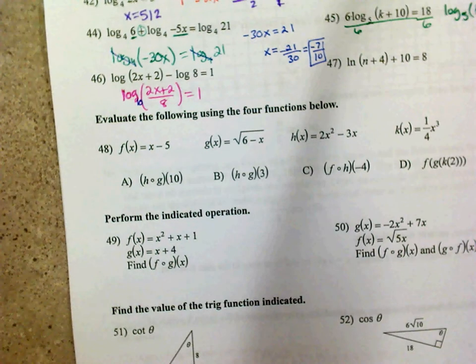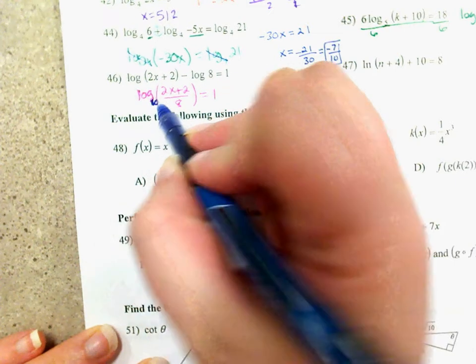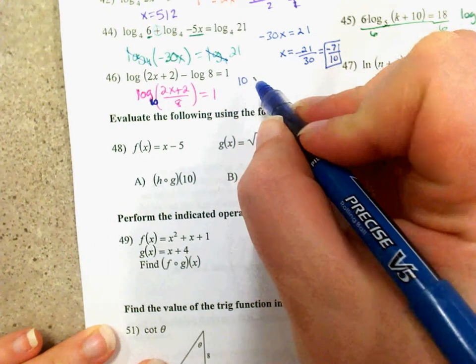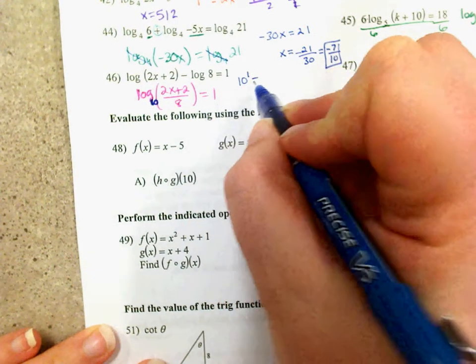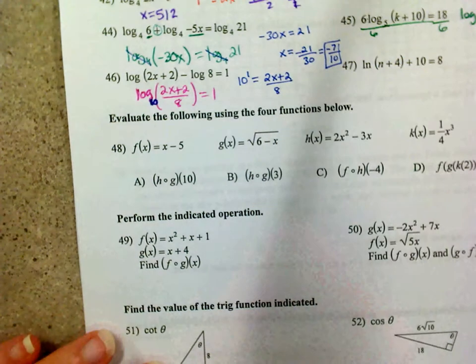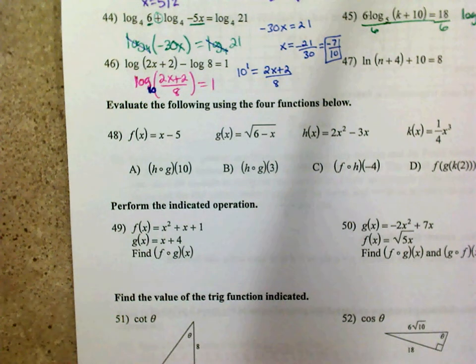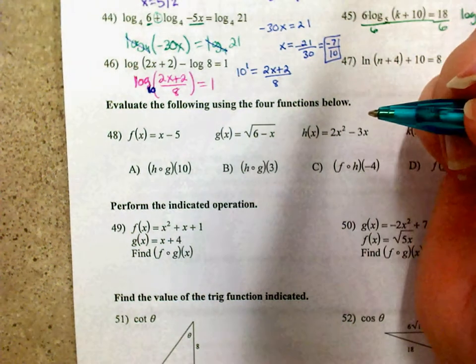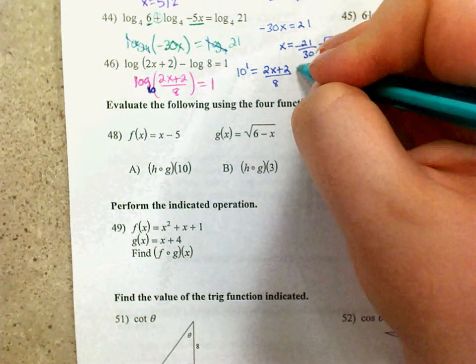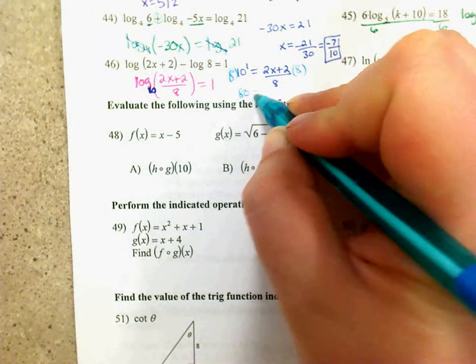You got log equal to a number. What do you do? Convert. The base is 10, so 10 to the what? 10 to the 1 equals 2x plus 2 over 8. So what are you going to do to solve that equation? Multiply by 8 because you're dividing by it. So multiply both sides by 8. So I've got 80 equals 2x plus 2. What do we do from there?